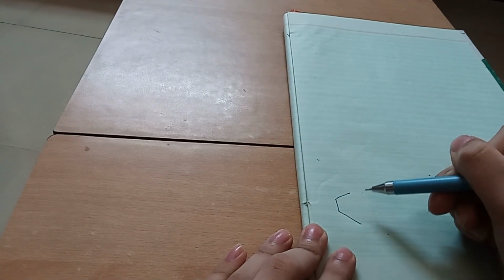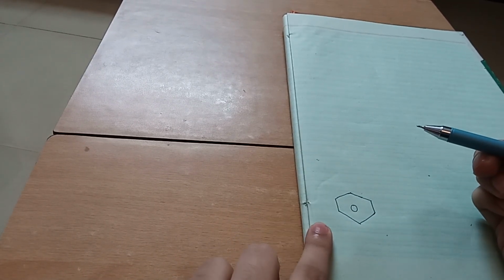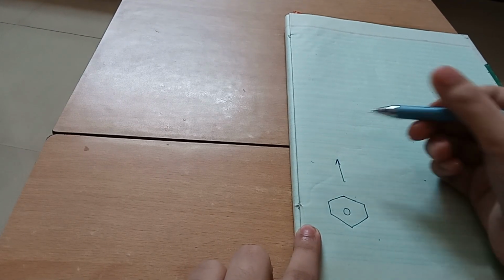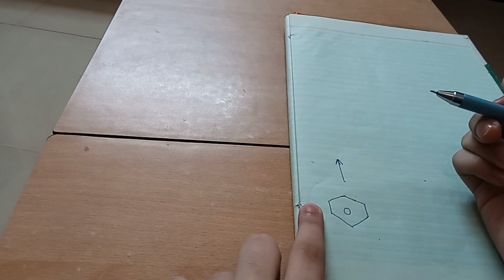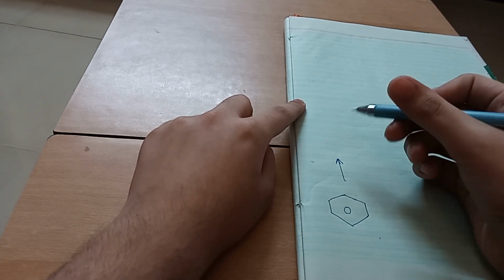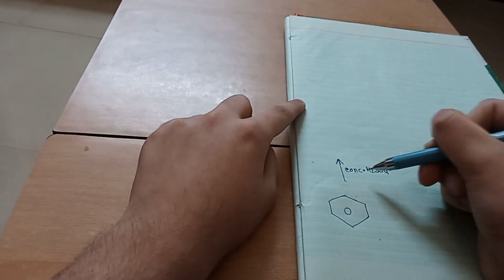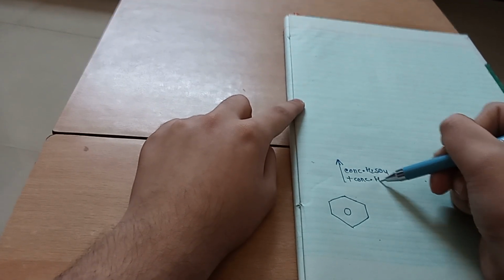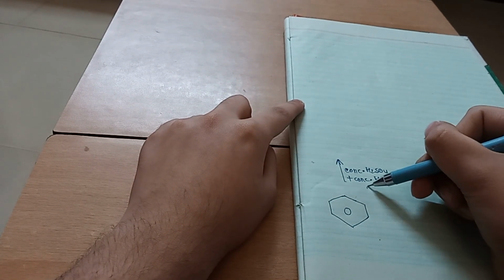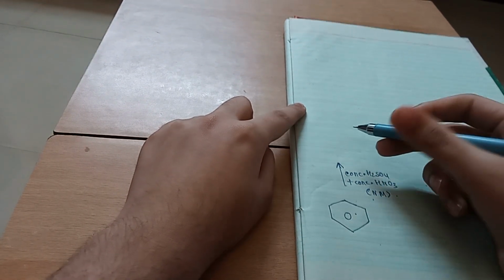So I'm drawing a flow chart over here. This is benzene. Benzene can be converted into nitrobenzene. And how will we accomplish that? We will add concentrated H2SO4 plus concentrated nitric acid, right? This is a nitrating mixture, also written as NM. Nitrating mixture treated with benzene will give nitrobenzene.